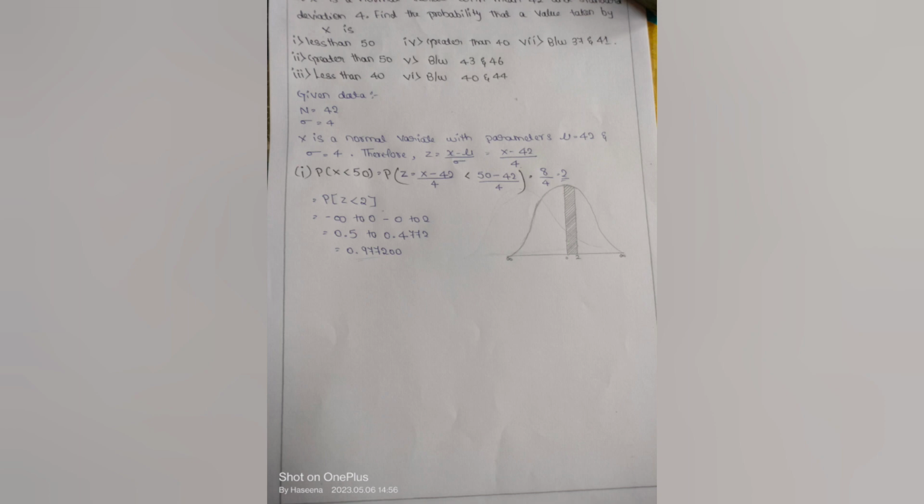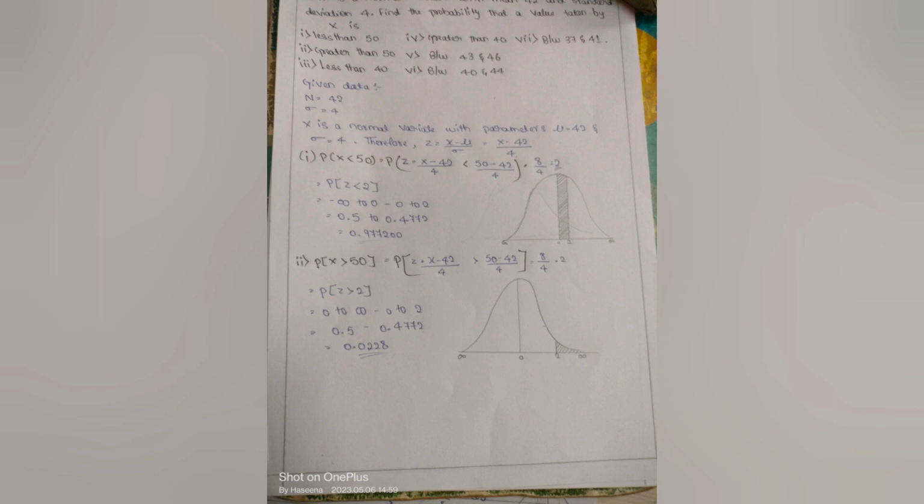Now we will start solving. As per the diagram or the chart, the 2 is a positive value which falls on the right side of the chart. So the next one will be z less than 2. The value of 2 in the chart will be 0.4772. We will start by solving minus infinity to 0, plus 0 to 2. As I said, the value of 2 in the table chart will be 0.4772. Here we will add both the values. So here the equation will give us a solution of 0.9772.